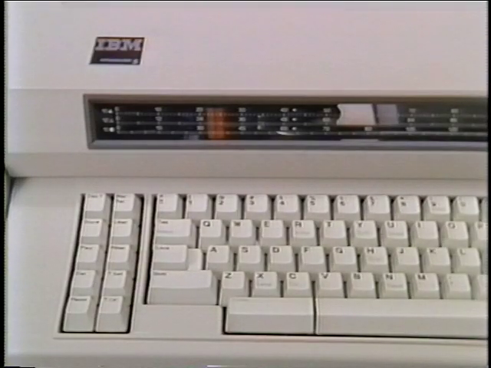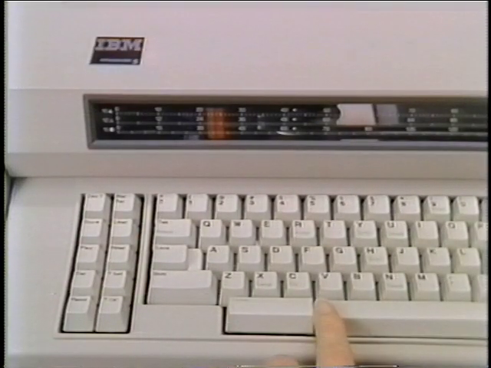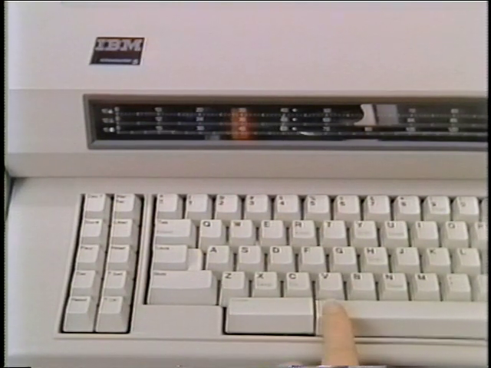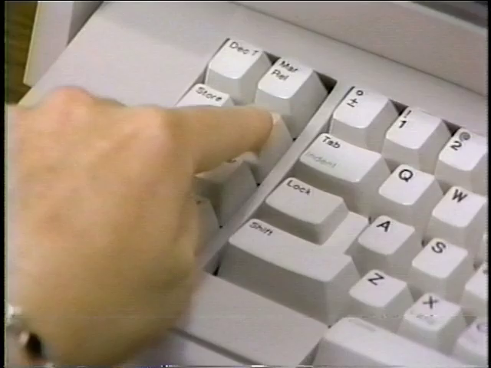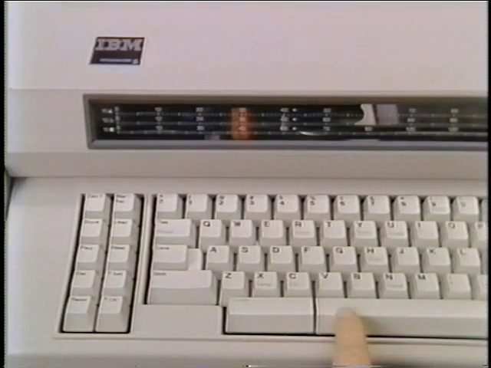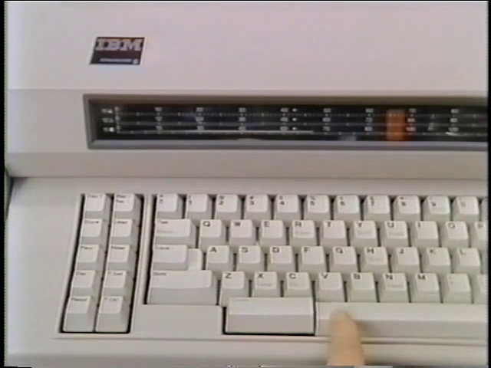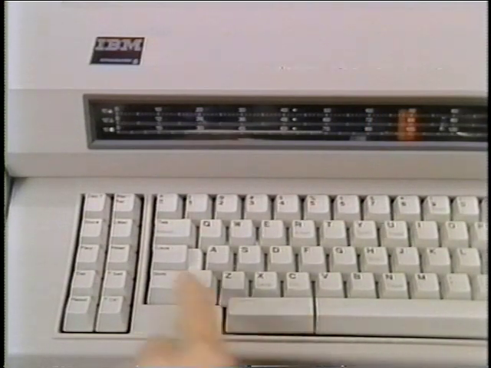In order to set the left margin, position the carrier at the point the margin is to be set, then press the left margin key button. To set the right margin, move the carrier to the point at which the margin is to be set, and press the right margin key button.